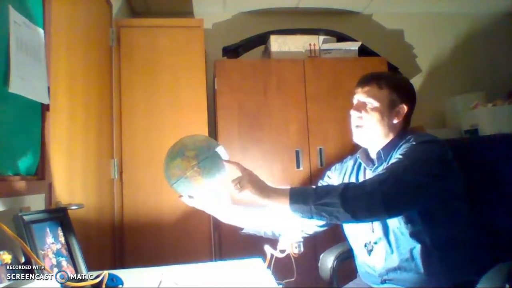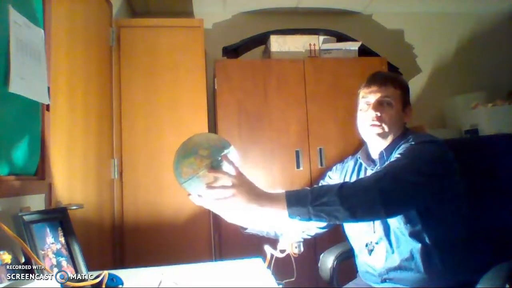How far below the equator? 23.5 degrees below the equator, what we call the Tropic of Capricorn. So the sun is shining directly on the Tropic of Capricorn, which means the southern hemisphere is getting more of the direct light. The northern hemisphere is facing away from the sun, getting less of the direct light. So you have summer here and you have winter up here.